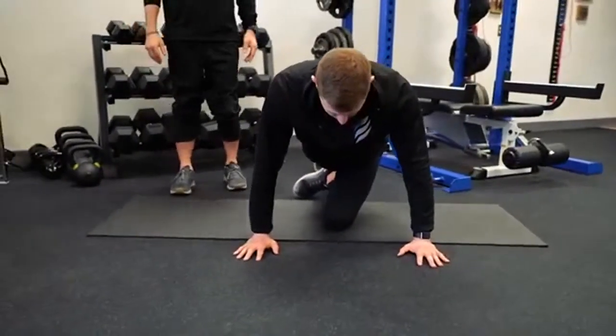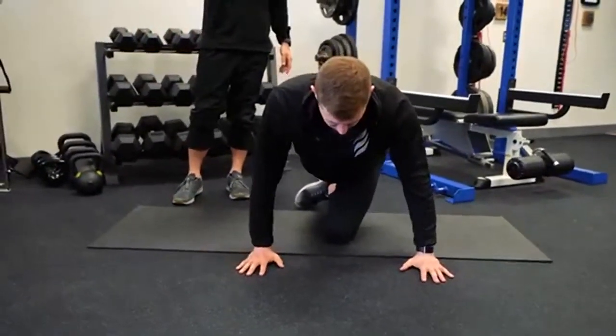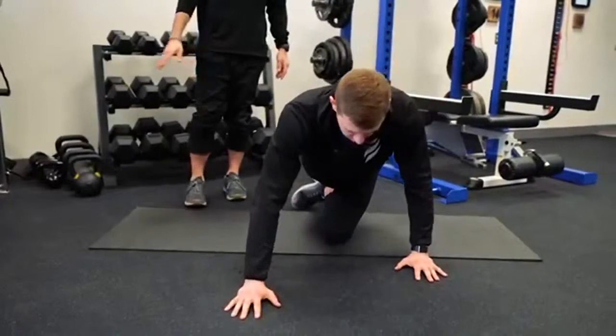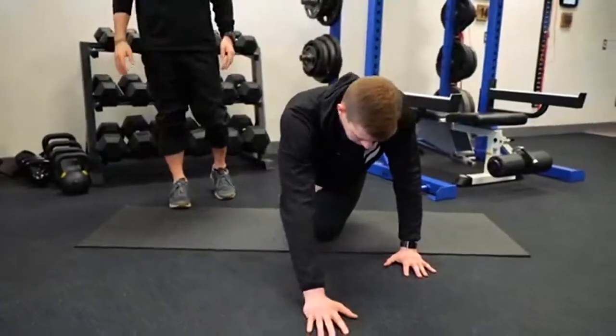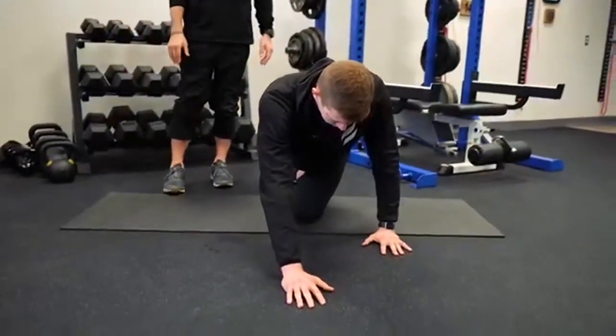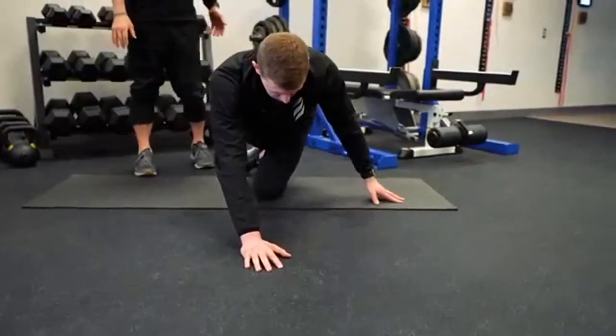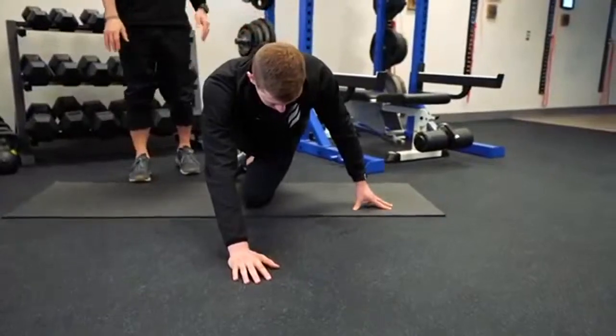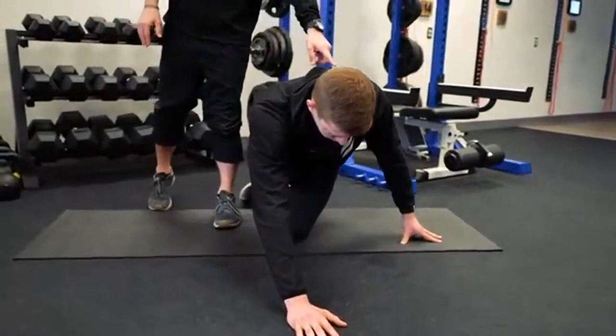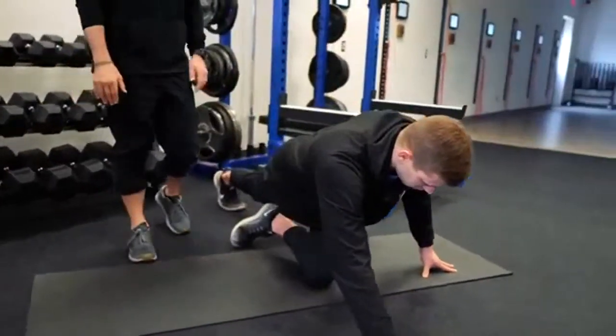Now from there, he's going to extend his right arm in front of him, bring it out and towards the middle of the body. So he's going to create, again, some lateral pressure there. And then he's going to pull his left arm out and away. Now, if he doesn't have that balance point, he can always put his hand off to the side. But the goal here is to keep the shoulder in retraction on the left side.